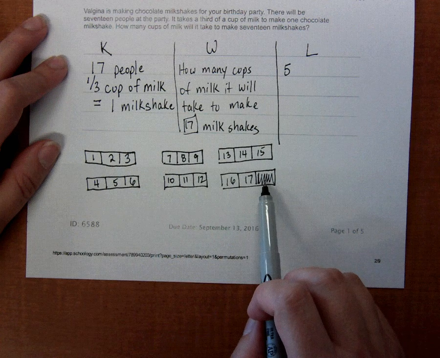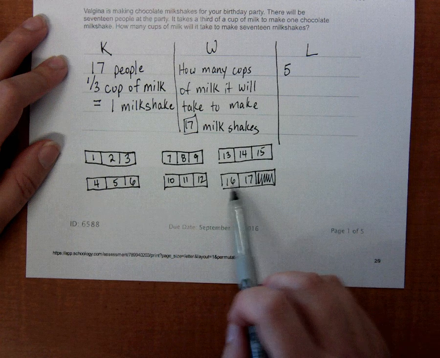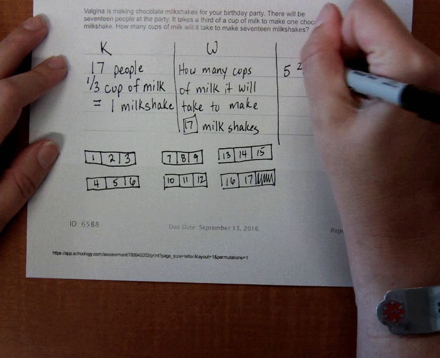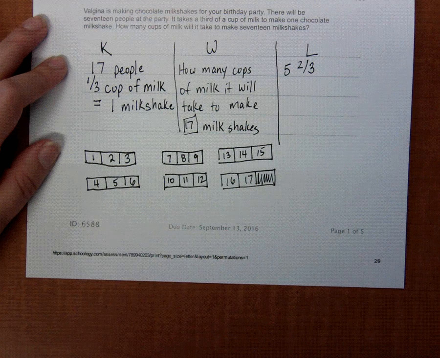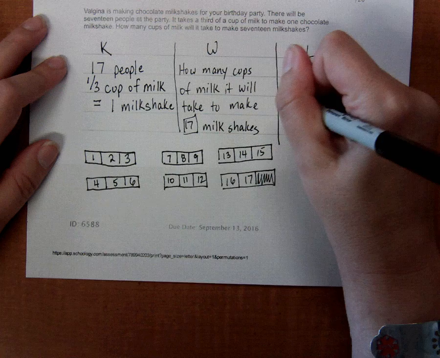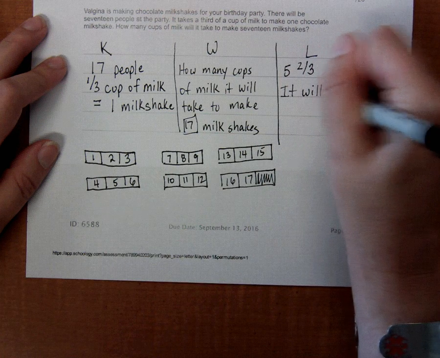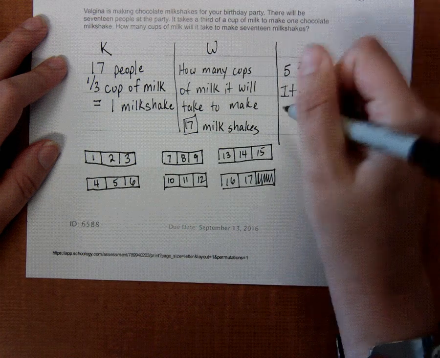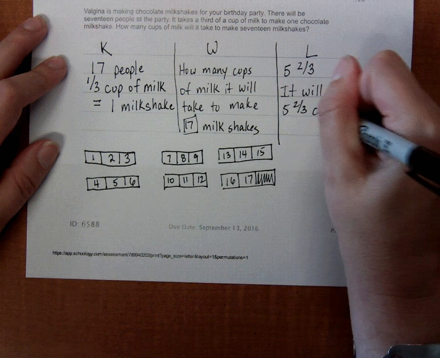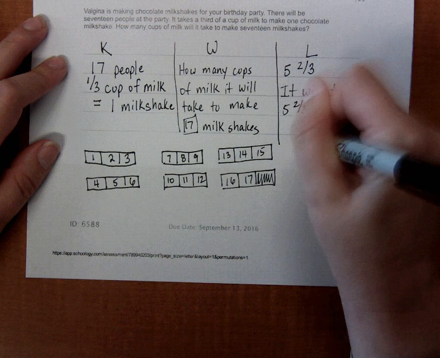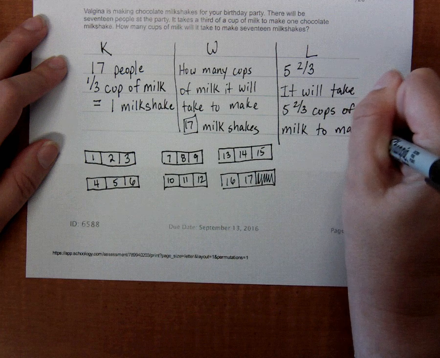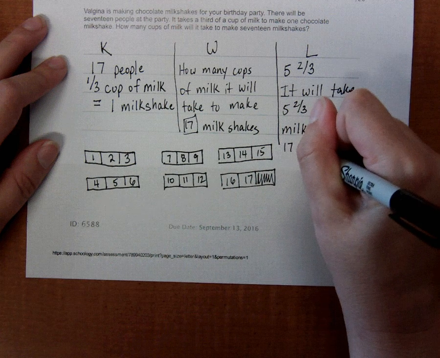Because did we put anything in here? Nope. So we only have 2 boxes out of the 3. So it's going to be 2/3. Now we're going to answer this in a sentence. It will take 5 2/3 cups of milk to make 17 milkshakes.